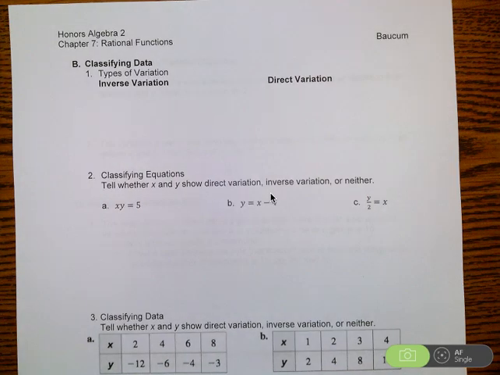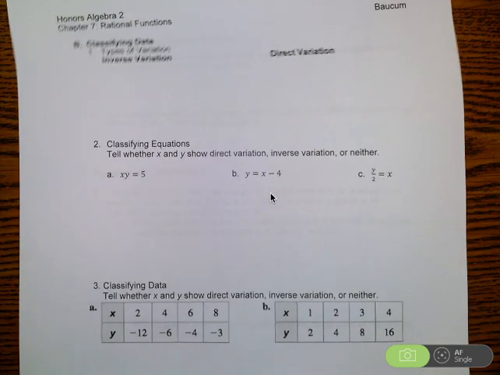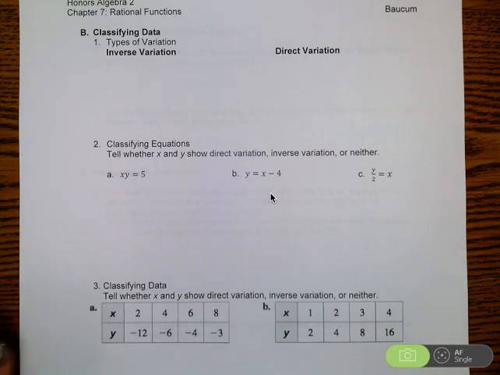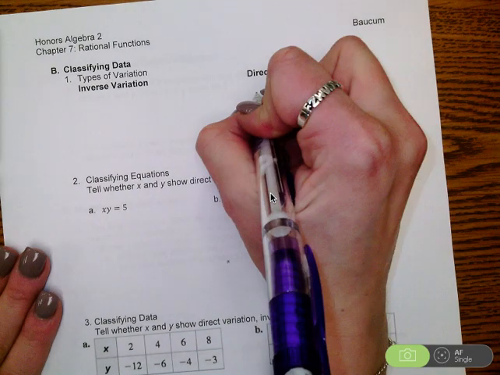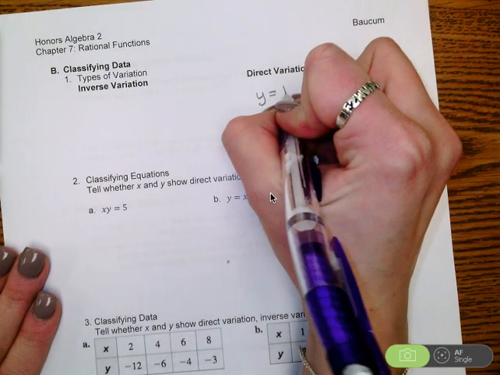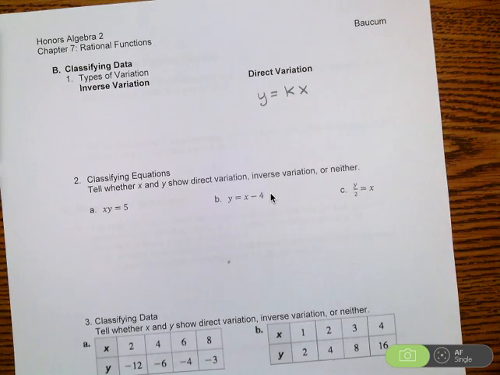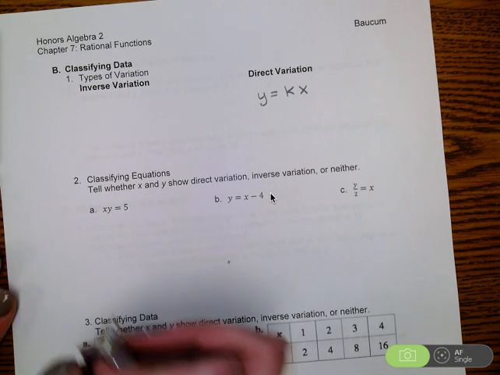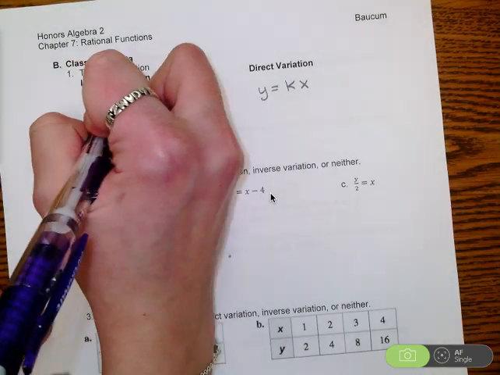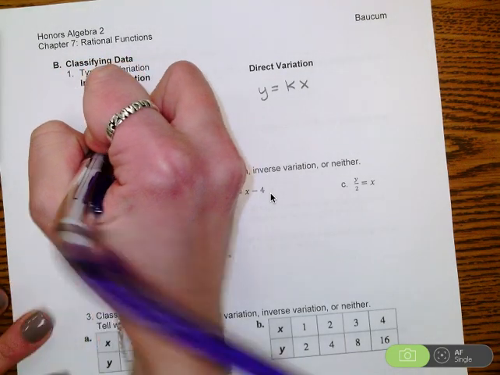Okay. So moving on, there are two types of variation. What we just talked about was direct variation, and that's when you have y is equal to the constant times your x value. In inverse variation, we still have y equals, but this time instead of multiplying, we're going to divide.